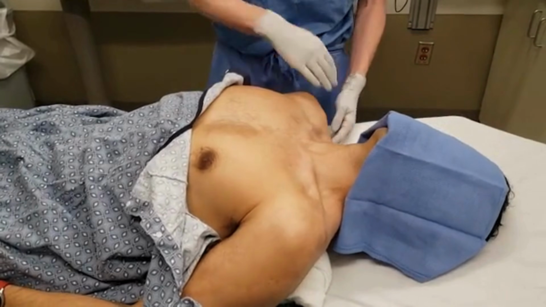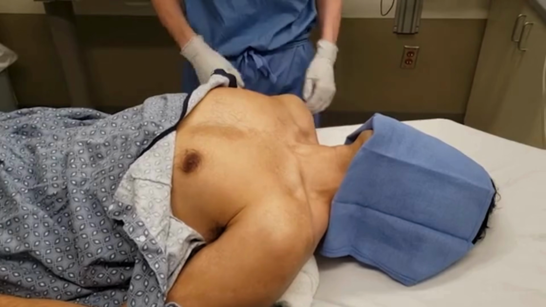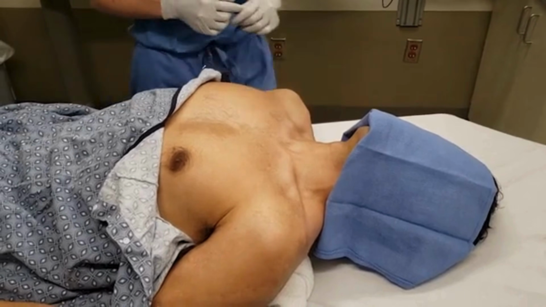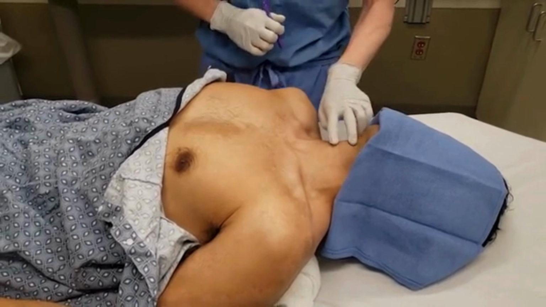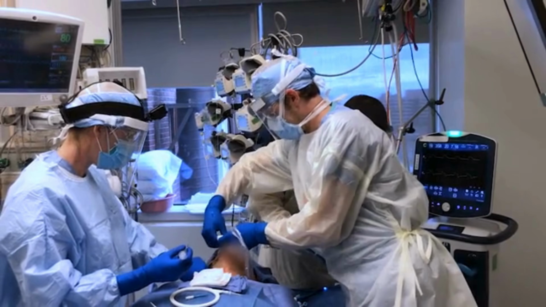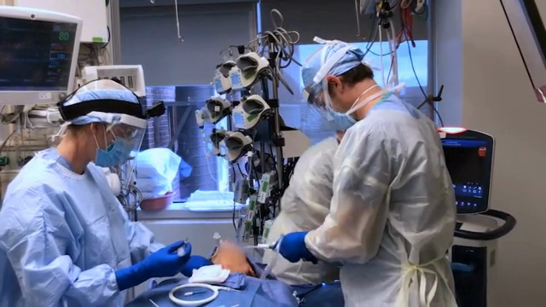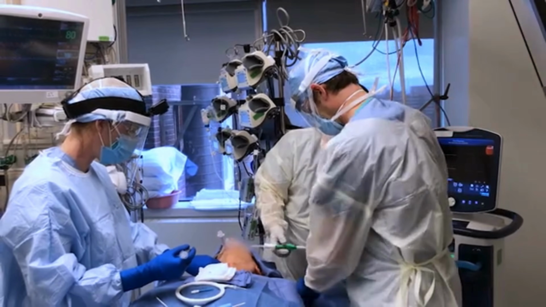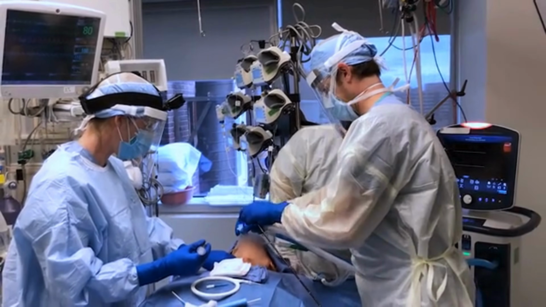Position the patient supine. A shoulder roll under the scapula can extend the neck and improve anterior neck exposure. Support the head with a towel or small pillow if needed. Adjust the bed height for surgeon comfort. Ensure each team member is positioned for safe, effective, and efficient procedures.